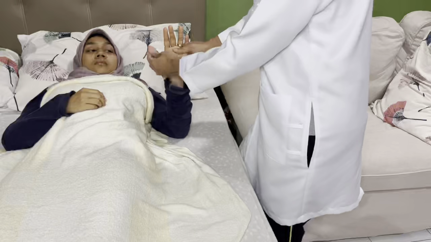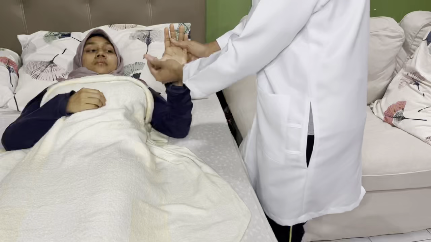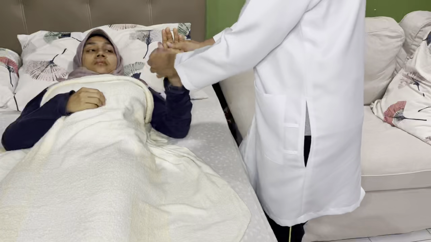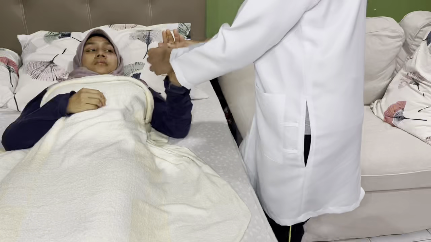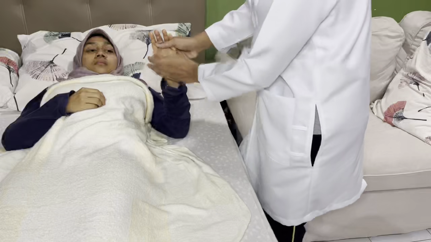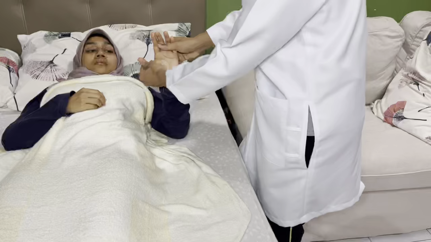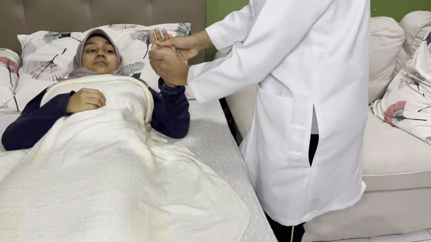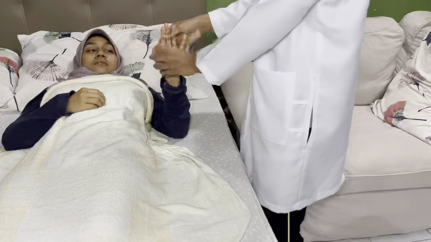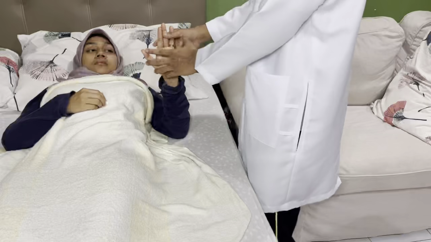Abduction, adduction. Abduction, adduction. Afterwards will be flexion, extension. Flexion, extension. We will then touch the tips of the thumb with the tips of the fingers.